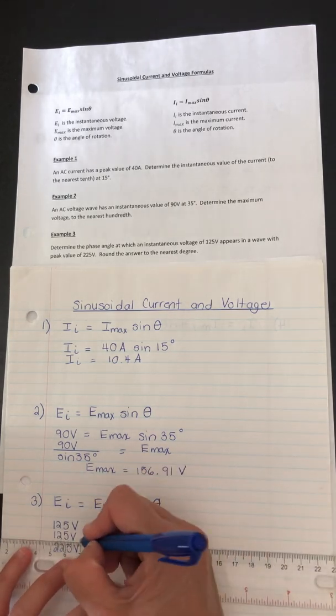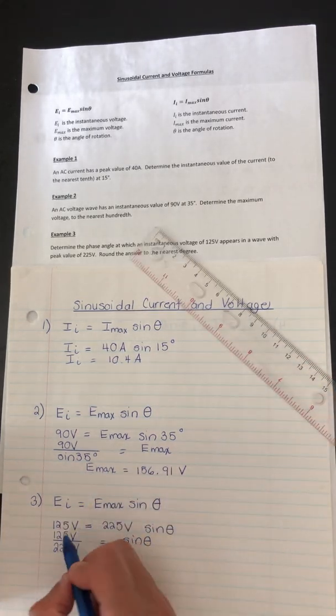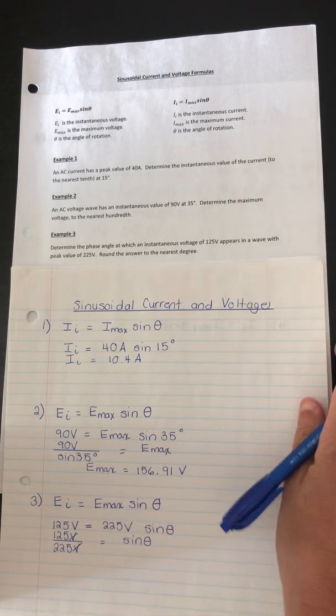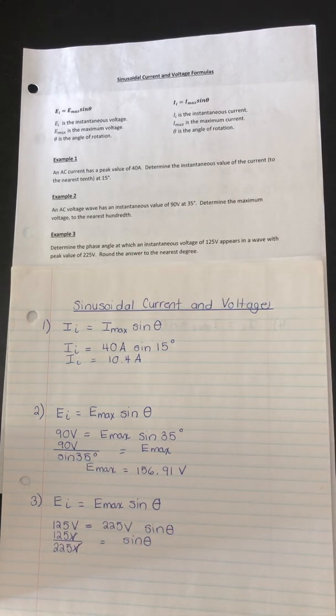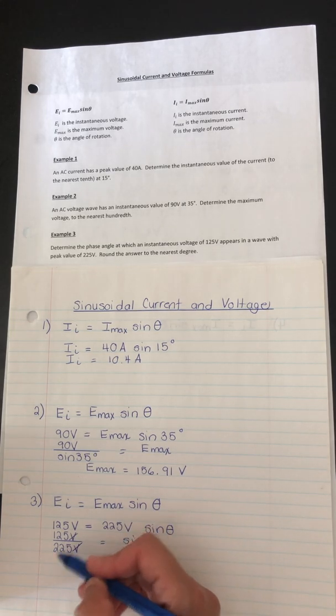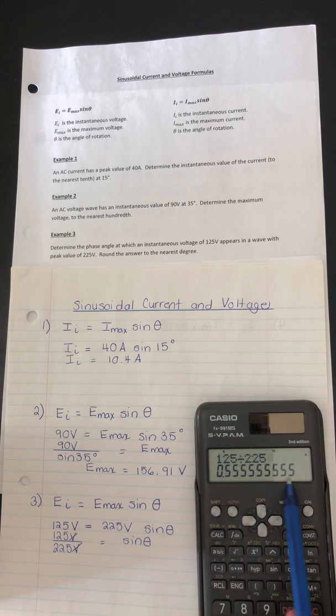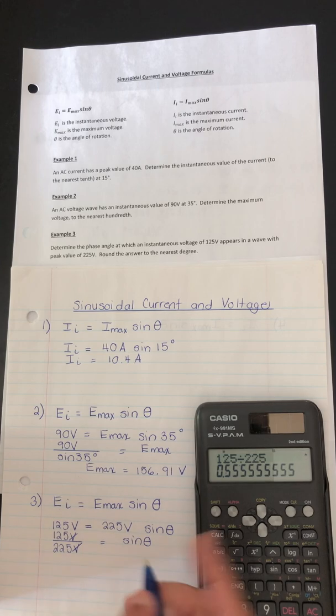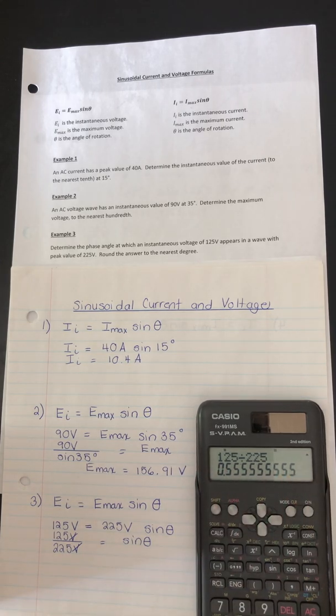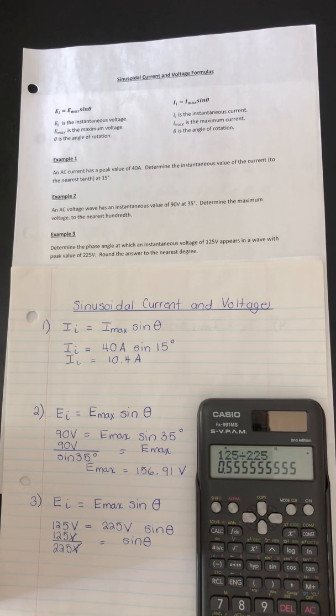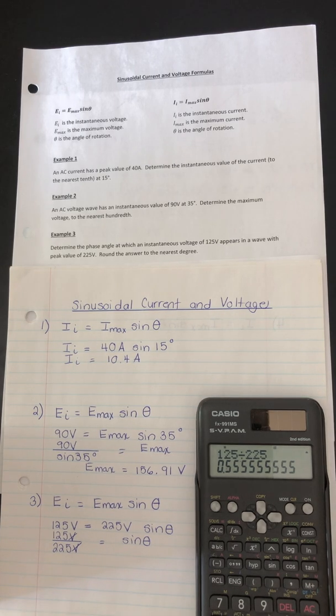Now notice what's going to happen. The unit volts cancels, see? So you have sine of theta is 125 divided by 225. Okay, if you wanted to punch this number in first, you could. 125 divided by 225 is this number, 0.5 repeated. So now you have the sine of theta is equal to this number.